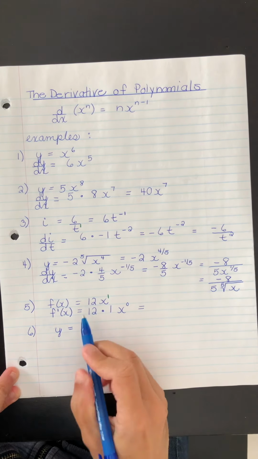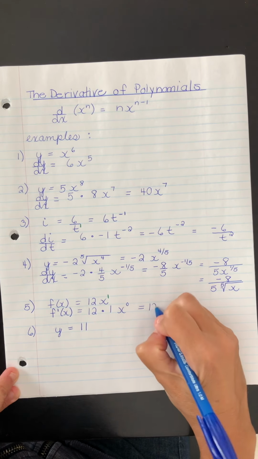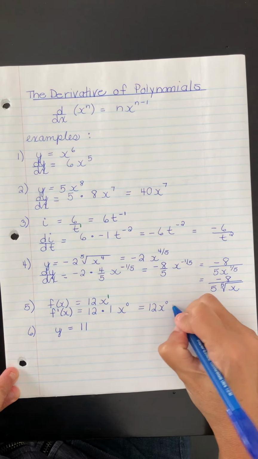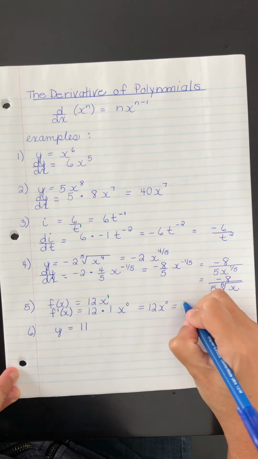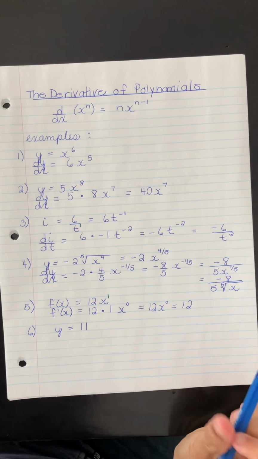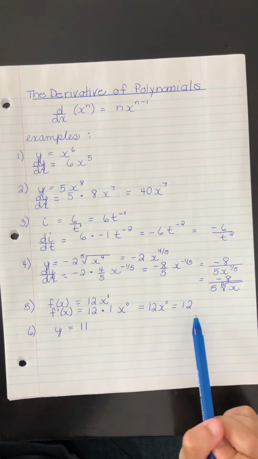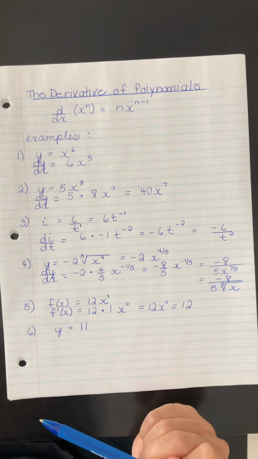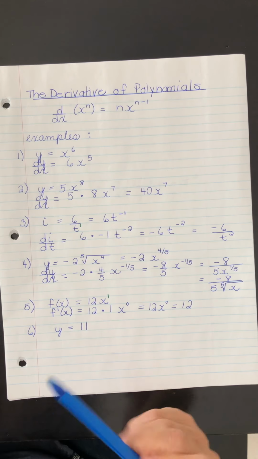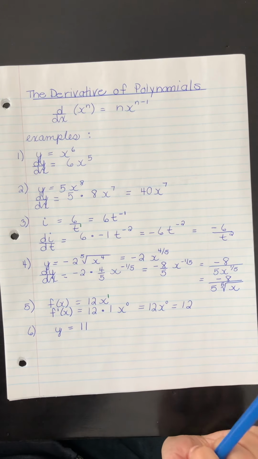So what do we have? We have 12 times x to the 0. But x to the 0, of course, is equal to 1. So our answer is 12 times 1, or 12. Soon it will be very automatic for you. The derivative of 12x is 12. The derivative of 1/3 x is 1/3. The derivative of negative 7x is negative 7, and so on.